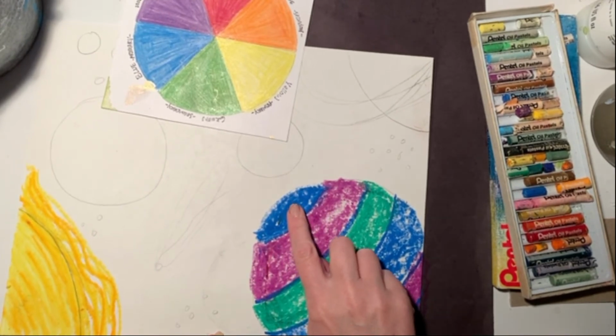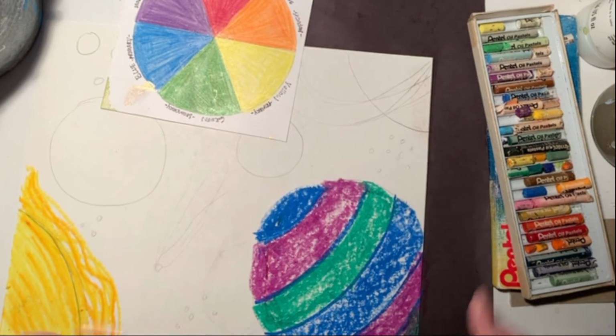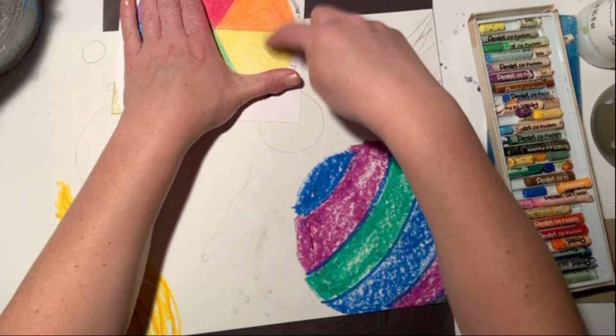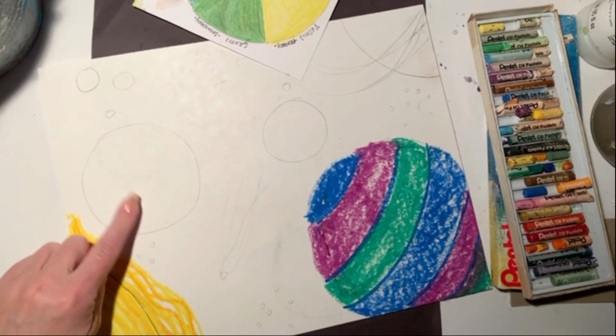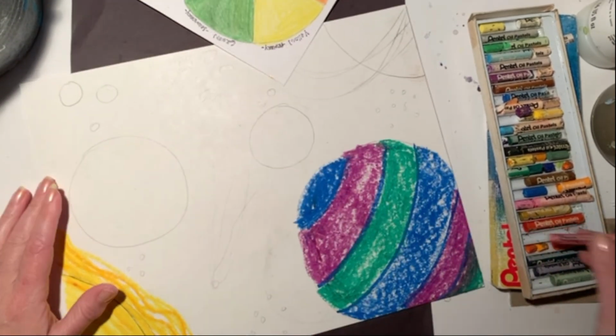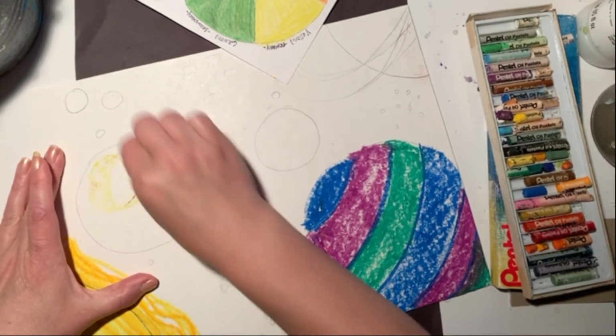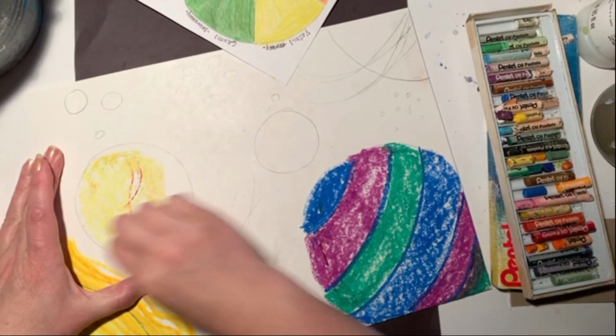So I've got my blue, purple, green, which we have on this side. That means I need to do a warm color, red, orange, and yellow. And I think I will do that one here. And I think what I will do is I'm going to start off with the yellow, and I'm going to fill it in.